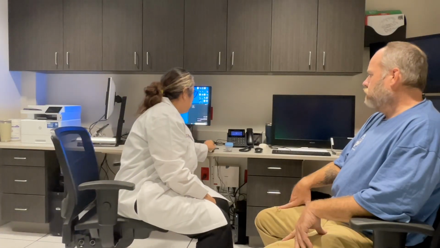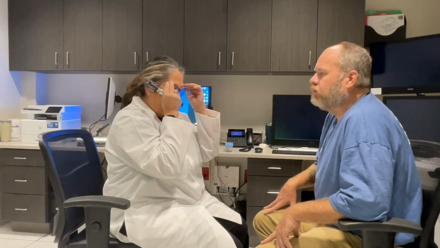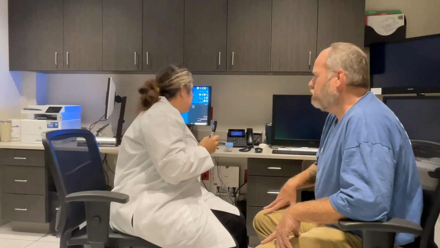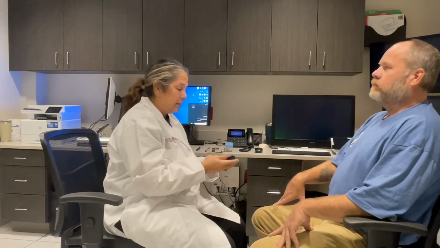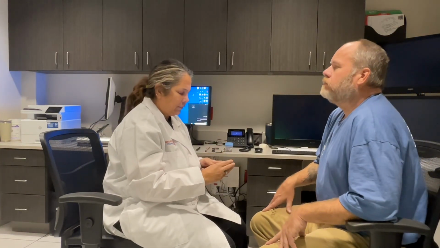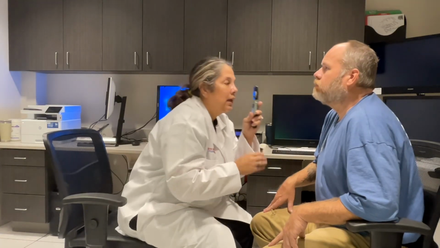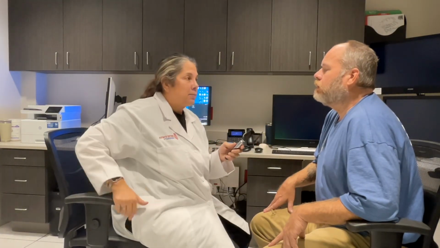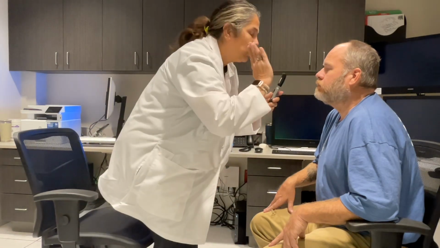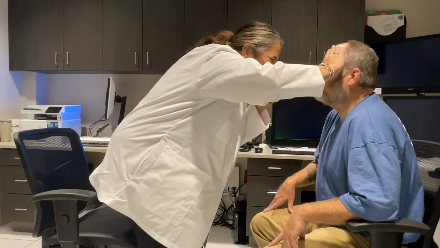And I'm gonna scoot this back level again. Lay this down over here. The next thing I'm gonna do is the fundoscopic exam. I am gonna remove my glasses for that. It's just easier for me. And what I want you to do is just pick a spot and look forward. I'm going to use one hand to put on your forehead, okay?